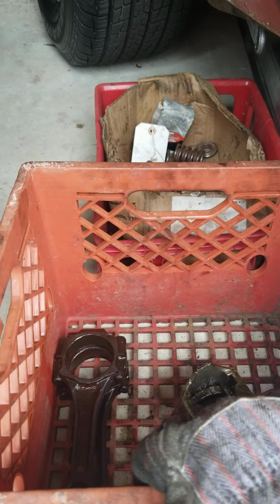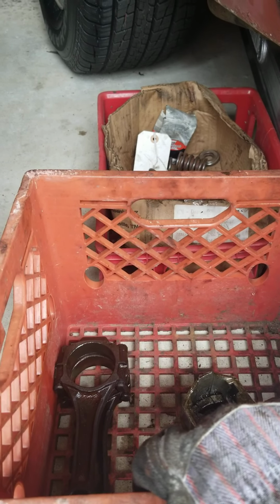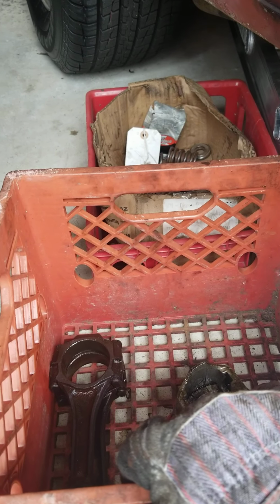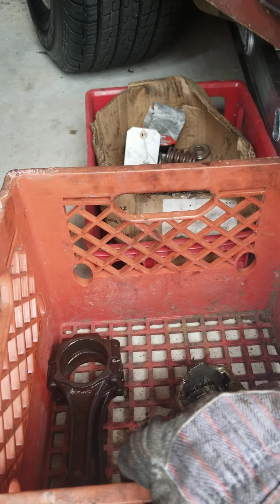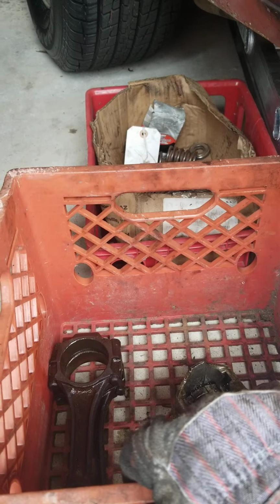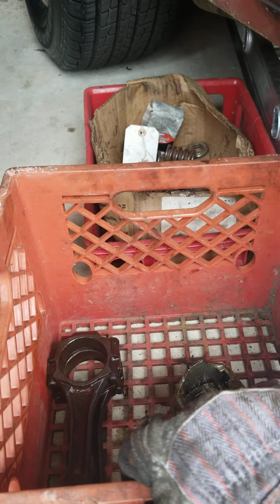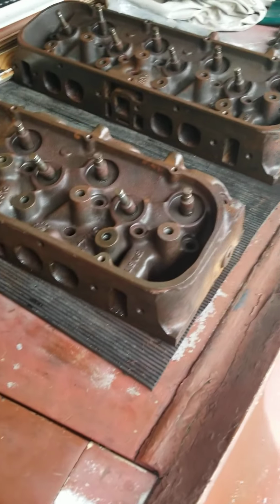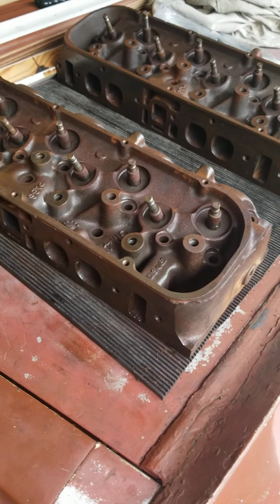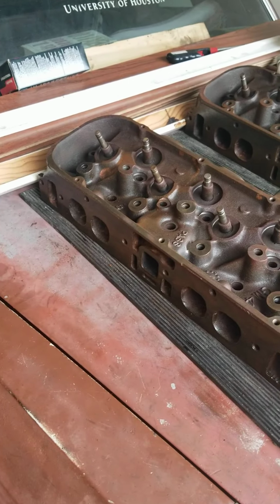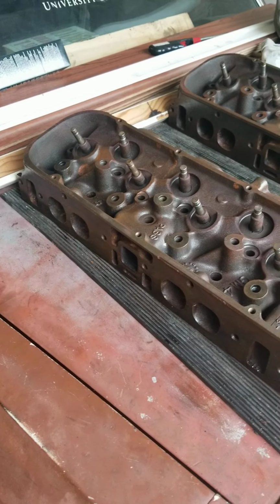You could make upwards of 450, 500 horsepower, depending on what your intake, carburetor, camshaft, and exhaust were about. But I'm going for something a little more mild. I'm going for about 400 horse, 470, 480 pounds of torque.